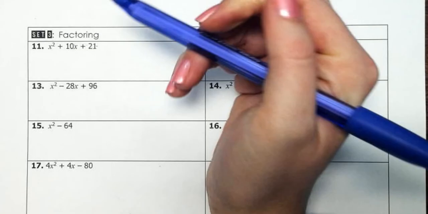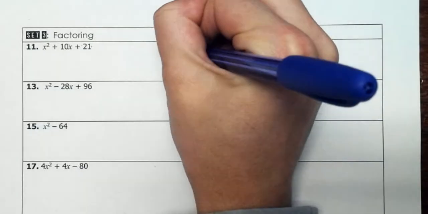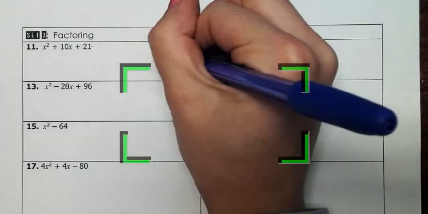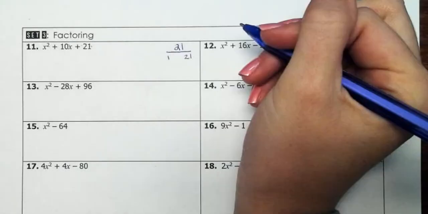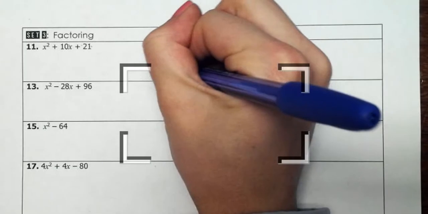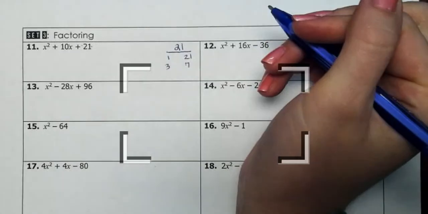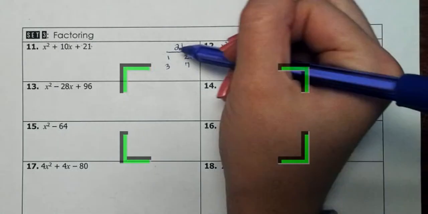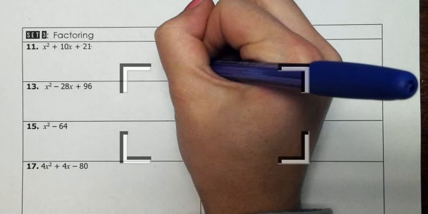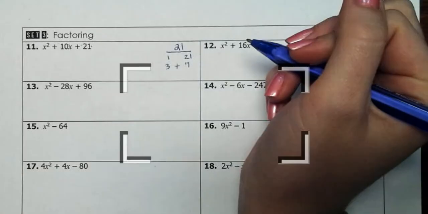So I'm going to think about the factors of 21. What multiplies to give you 21? You have 1 and 21. 1 times 21 is 21. You have 3 times 7. Okay? Out of these factors, which ones will add to give you 10? Well, the 3 plus the 7 will. So you found your factors.